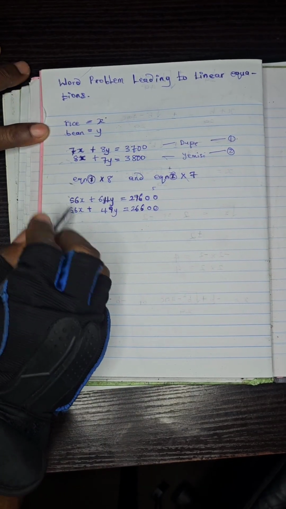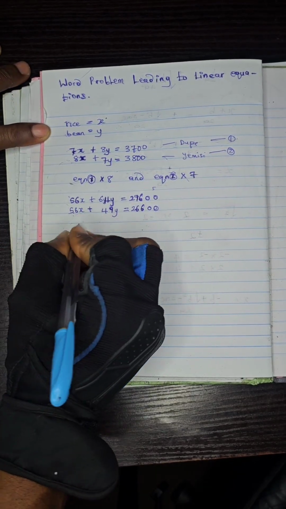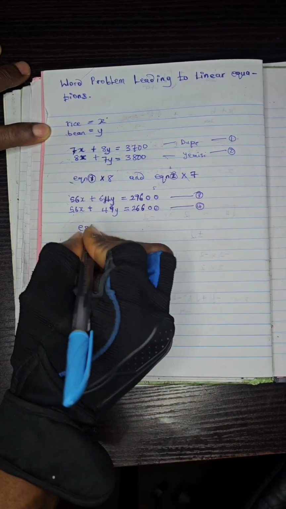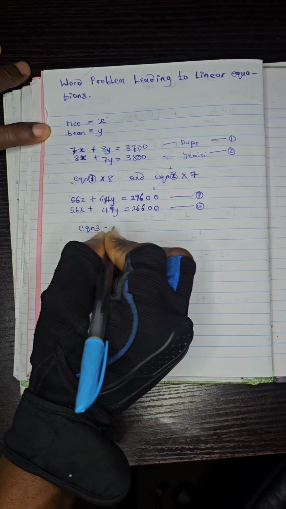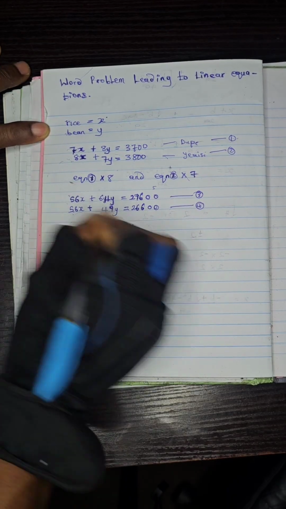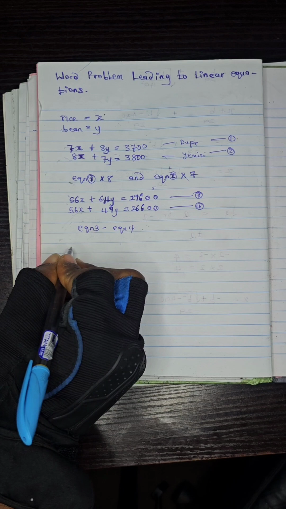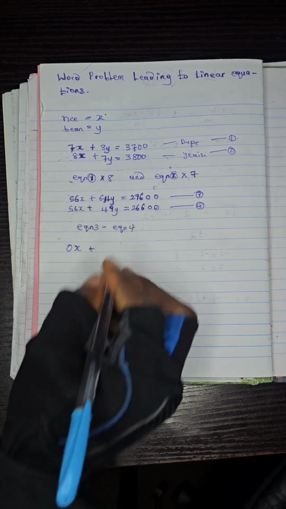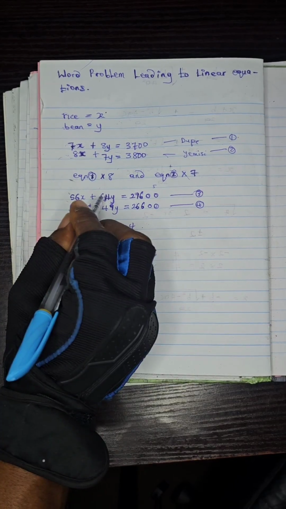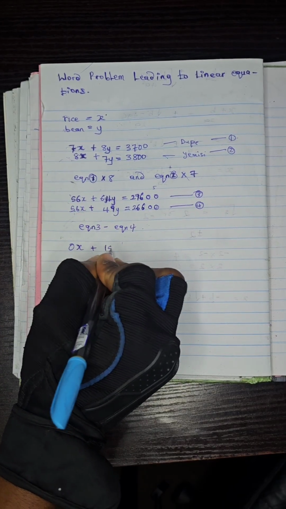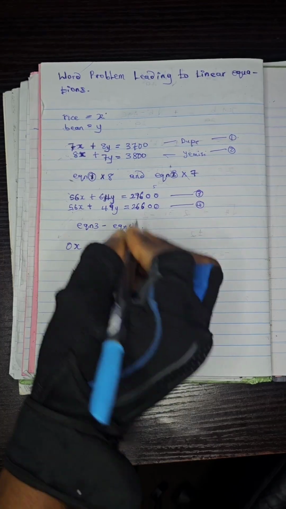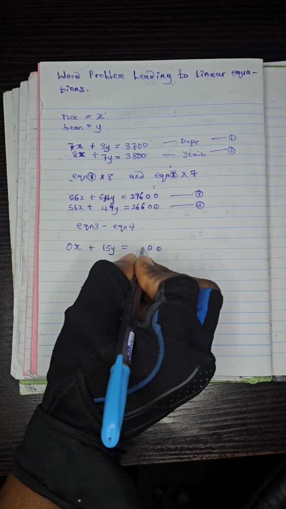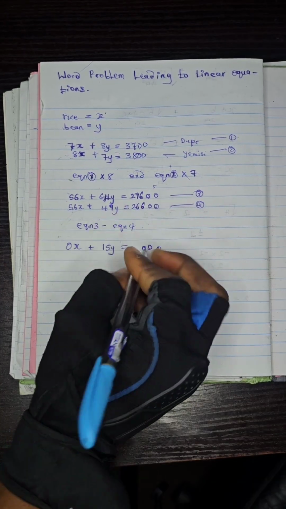Now you can see that here and here are equal, so we just subtract. I'll call this equation 3 and this equation 4. I will say equation 3 minus equation 4. So let's go. 56 minus 56, I'll have 0x, plus 64y minus 49y. I'll have 15y equal to this minus that. 0 minus 0, 0, 0 minus 0, 0, 6 minus 6, 0, 9 minus 6, 3.